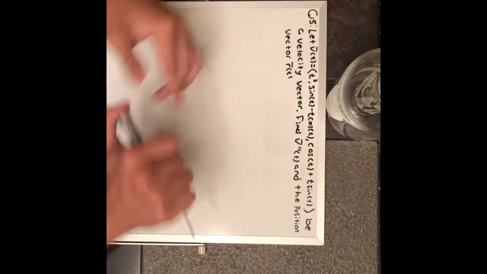Hello, I'm here today to help you solve the following problem. Let vector v of t equal the vector t squared, comma, sine t minus t cosine t, comma, cosine t plus t sine t be a velocity vector. Find v double prime of t and the position vector r of t.